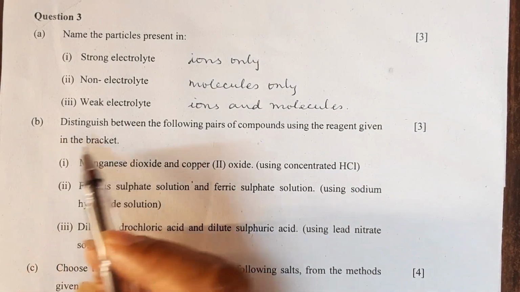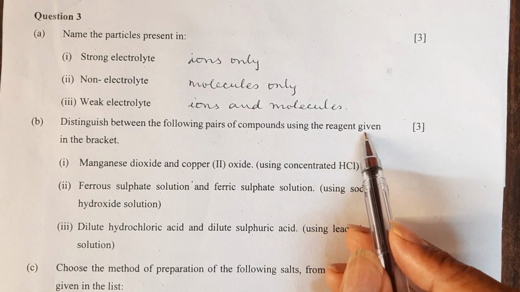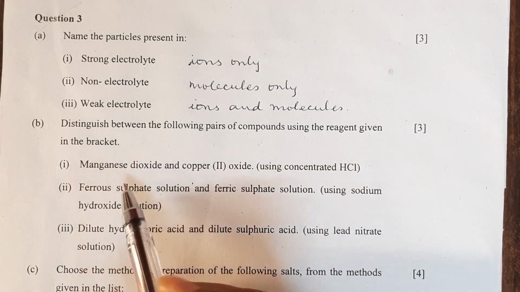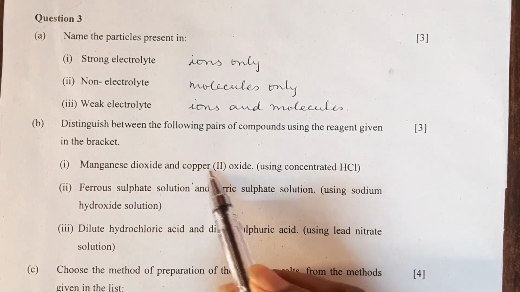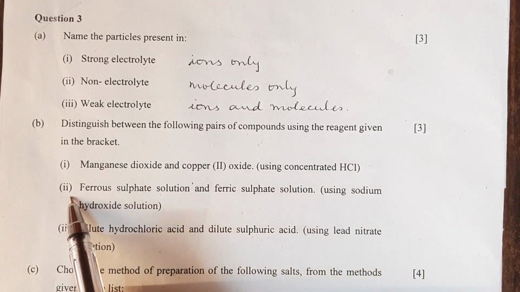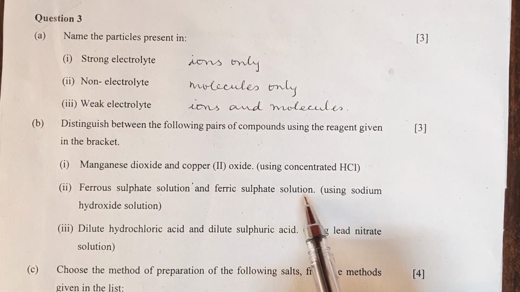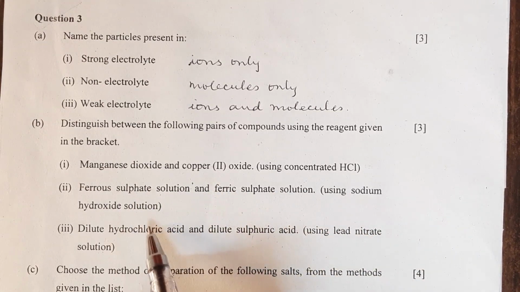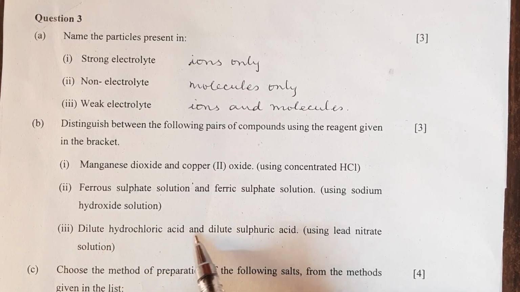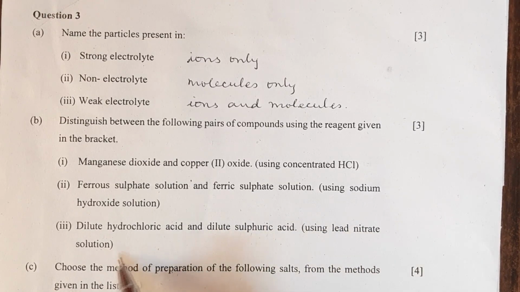Question 3B. Distinguish between the following pairs of compounds using the reagents given in the bracket. The first one is manganese dioxide and copper 2 oxide using concentrated HCl. Number 2, ferrous sulfate solution and ferric sulfate solution using sodium hydroxide solution. And the third one is dilute hydrochloric acid and dilute sulfuric acid using lead nitrate solution.